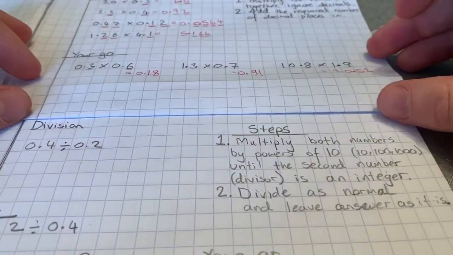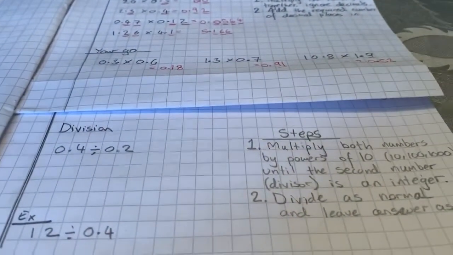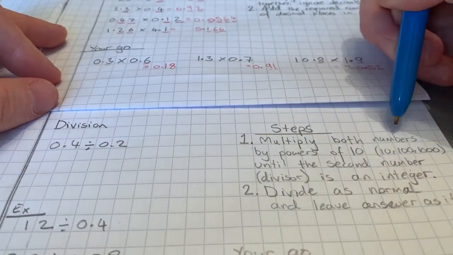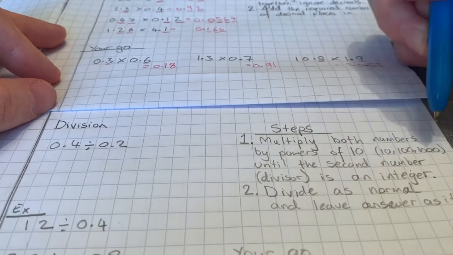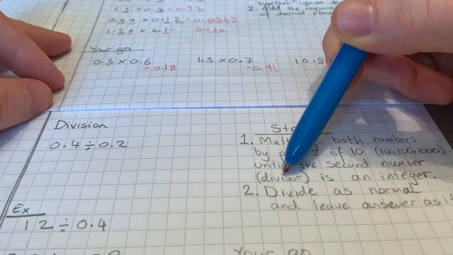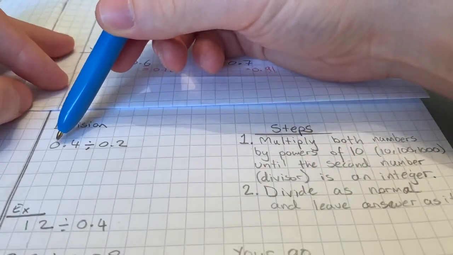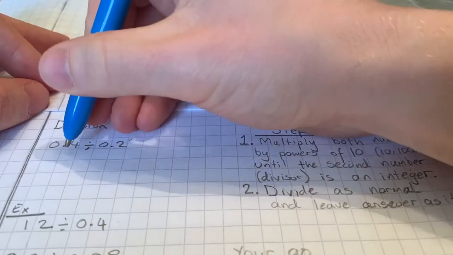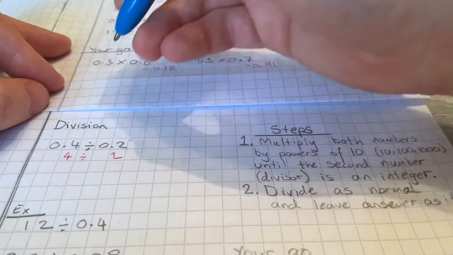Division is slightly different to multiplication. Obviously, because it's division, but what we do here works differently. What you've got to do is multiply both numbers by powers of 10, by 10, 100, 1,000, 10,000, a million, and so on, until the second number, which is called the divisor, the correct mathematical name, is an integer. So for 0.4 divided by 0.2, I multiply both of them by 10, for example. So it's 4 divided by 2 now.